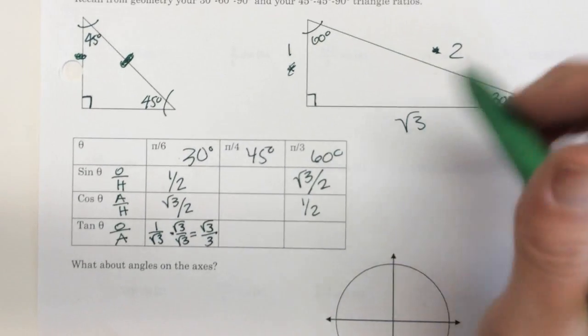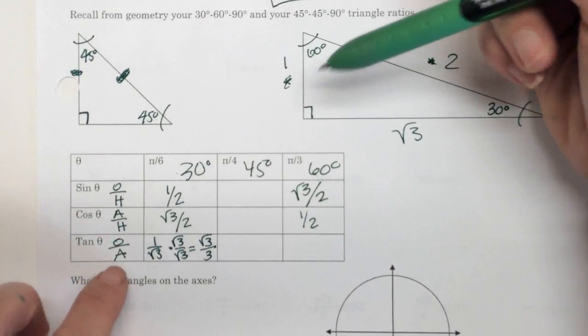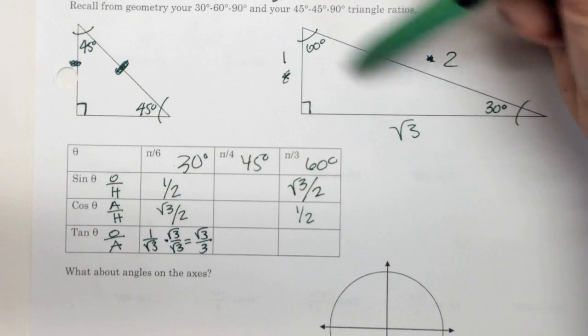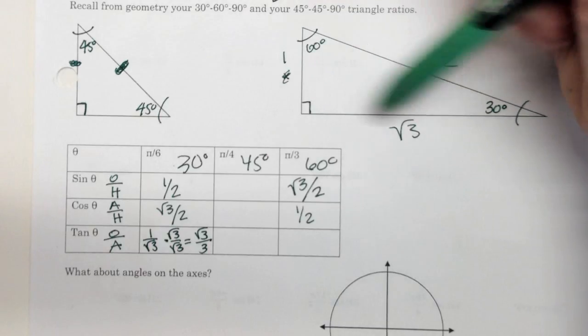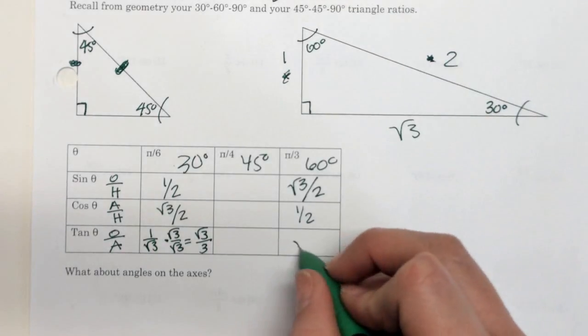Alright, tangent of 60, that's right here. So again, it's opposite over adjacent. What's the opposite of 60? Square root of 3. Adjacent? 1. So it'd be square root of 3 over 1, which is just square root of 3.